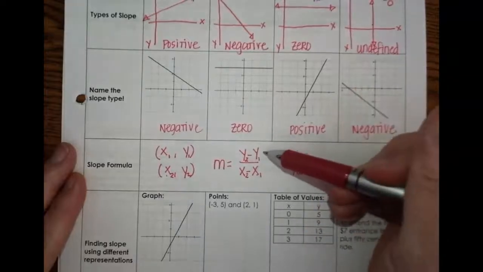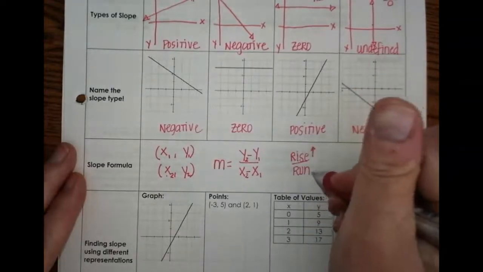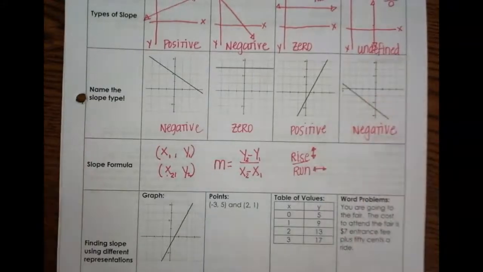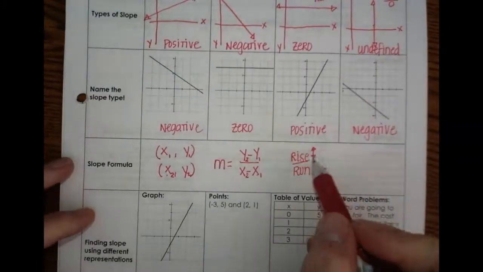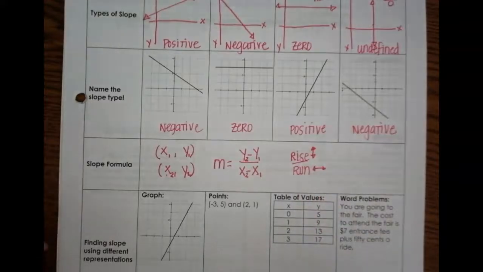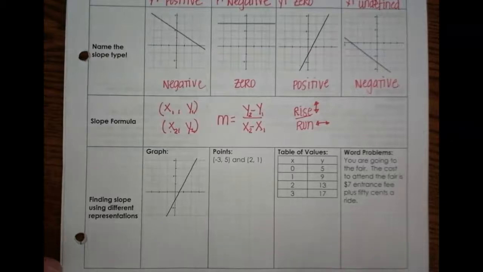And that should help you remember that the y's are on top, because rise means up and down and run means left to right. So y values are up and down and x values are left and right. All right, let's find slope using some different representations, shall we?